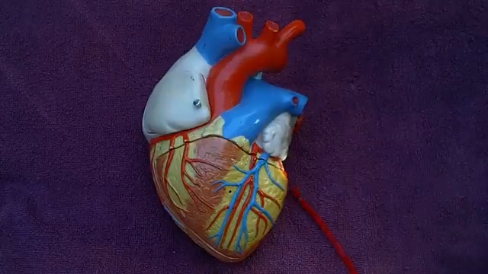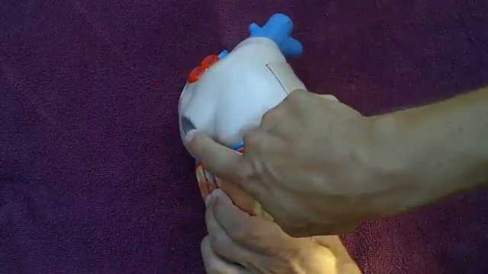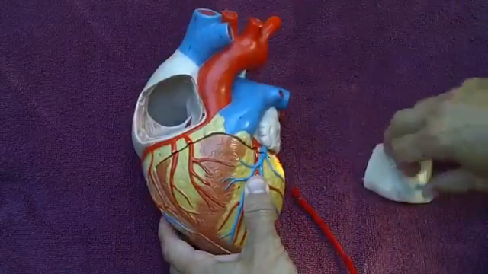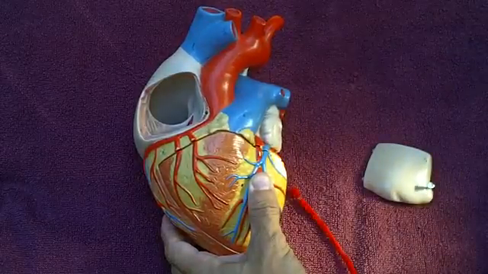Okay? So to find the right atrium, recall that the superior vena cava and the inferior vena cava both open up into it. So as I take off this cover of our model, we'll see in this cavity the space known as the right atrium.